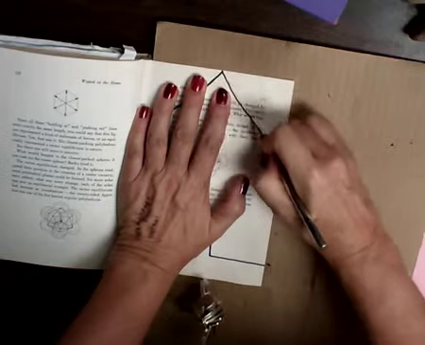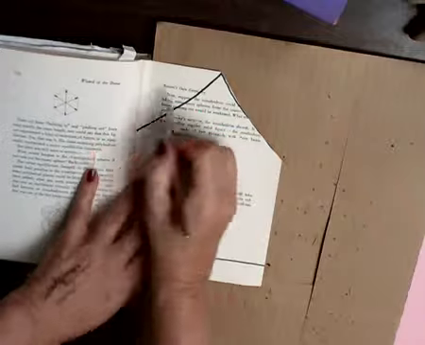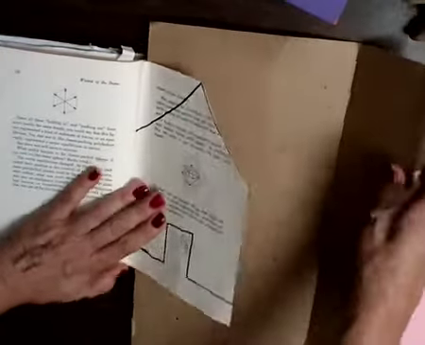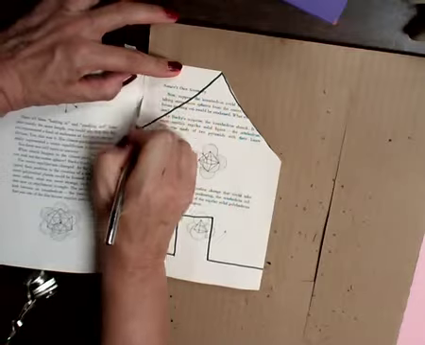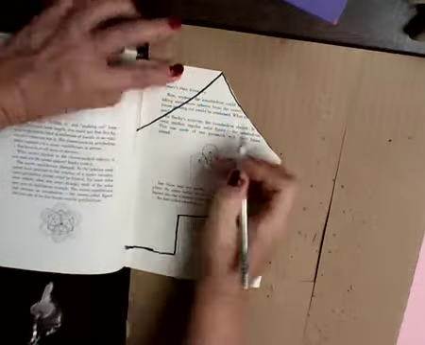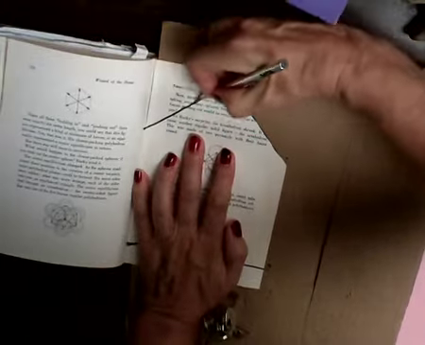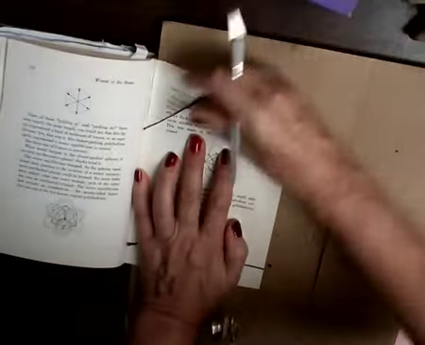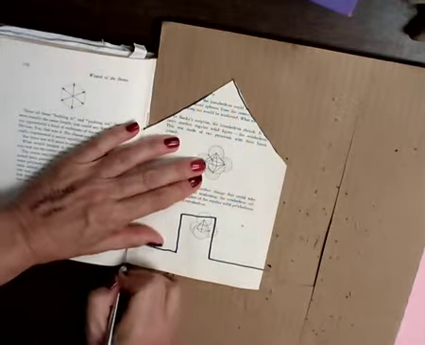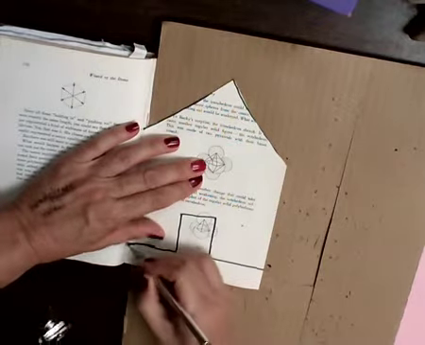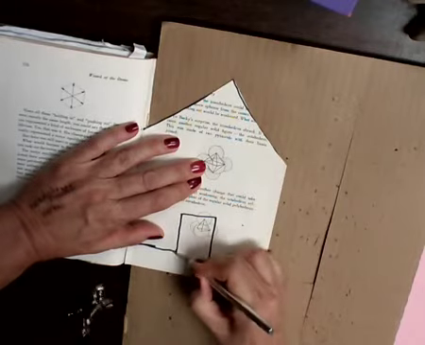So I picked a very simple shape so as not to spend a lot of your time. Now, along here, to get that part, you'll have to cut down here. And then you will cut this way and take that piece out, and then this way, cut this.